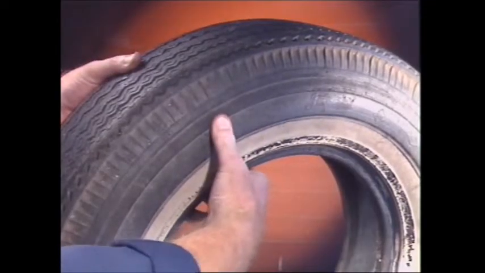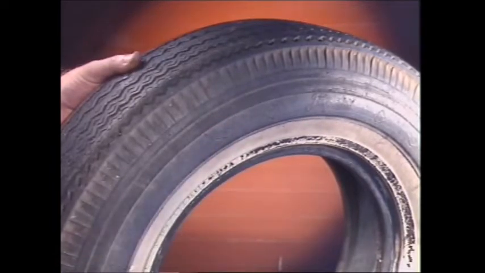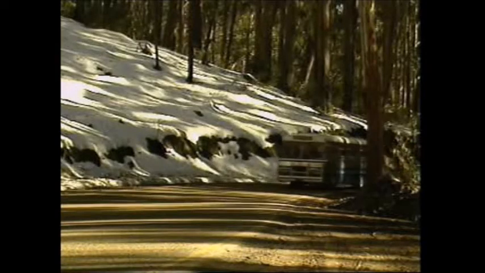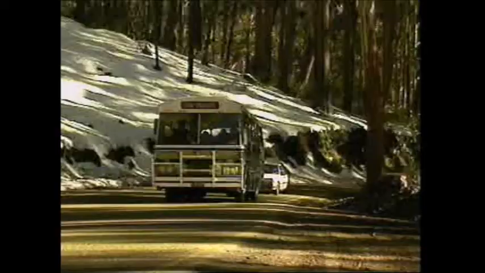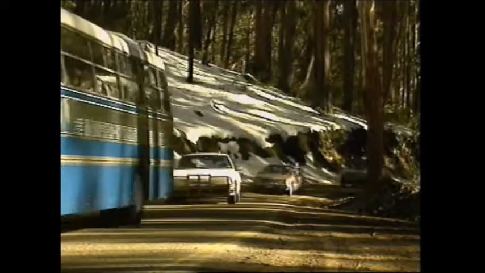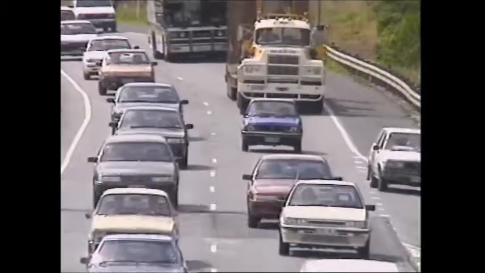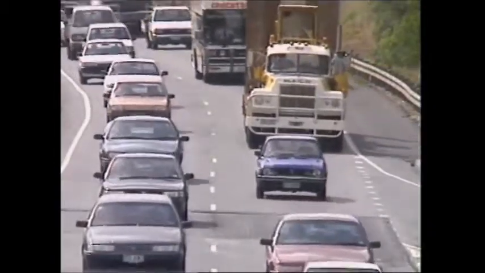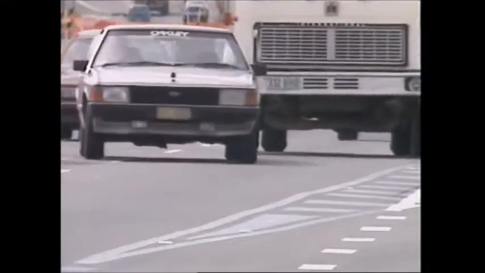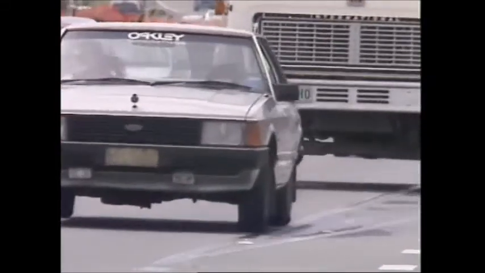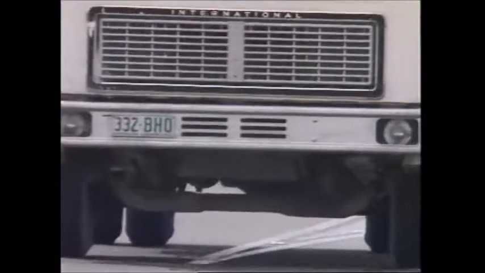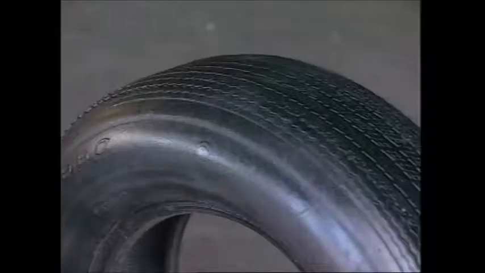This provides a strong, stable casing with relatively stiff sidewalls. However, during cornering, stiff sidewalls can distort the tread and partially lift it off the road surface, and that reduces the friction between the road and the tyre. Stiff sidewalls can also make a tyre run at a high temperature. This is because as the tyre rotates, the cords and the plies flex over each other, causing friction and heat. And a tyre that overheats can wear prematurely.